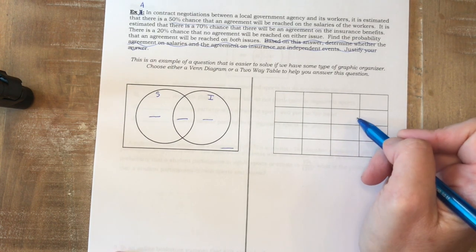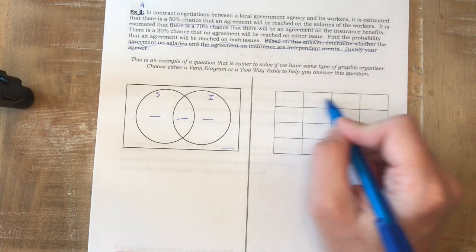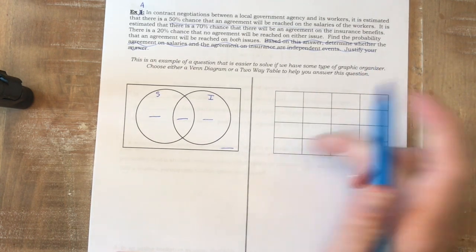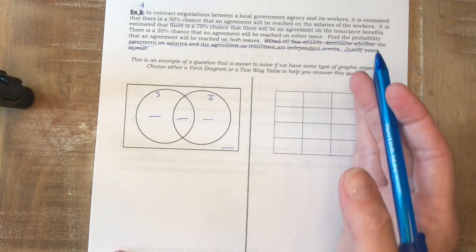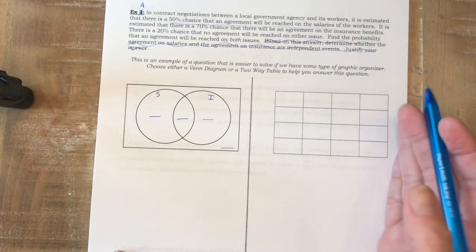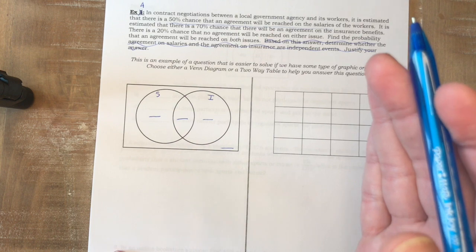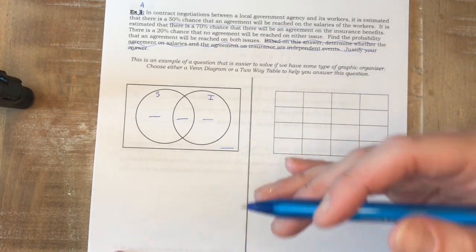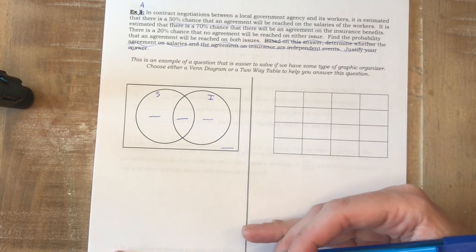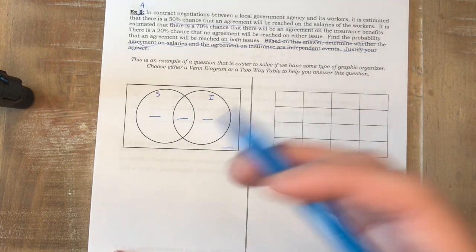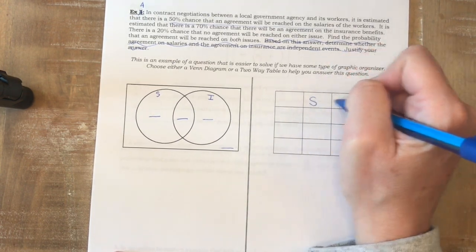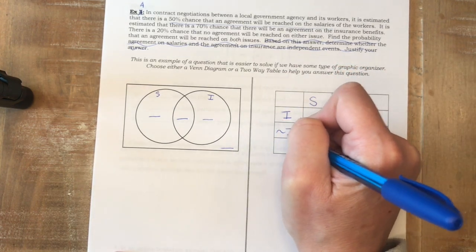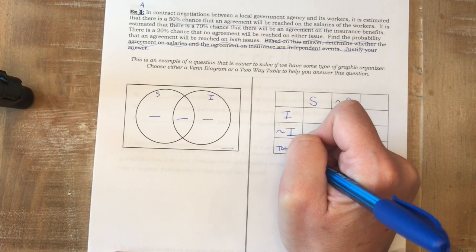Then in a two-way table, it's still salary and insurance. Doesn't matter which one is on which axis, right? But when we have a two-way table, we think of the is and is not, right? So salary is agreed upon, salary is not agreed upon. Insurance is agreed upon, insurance is not agreed upon. So that's when we use the is and is not. So we can say salary, no salary. Insurance, no insurance. And then we have our totals.